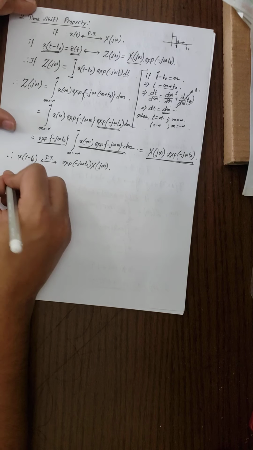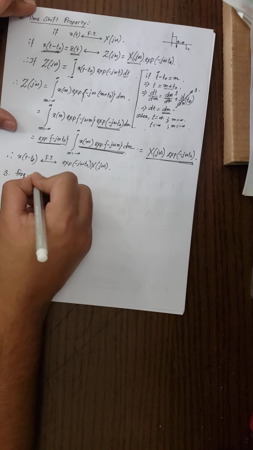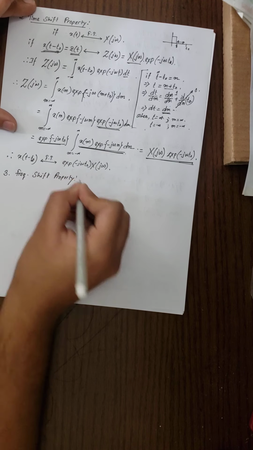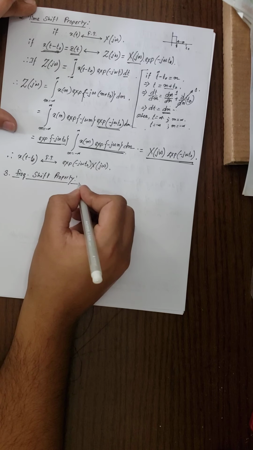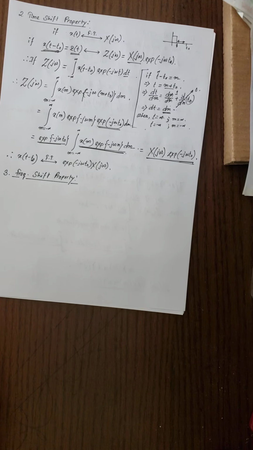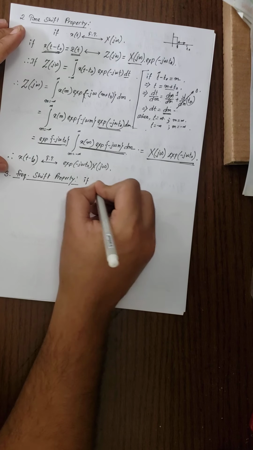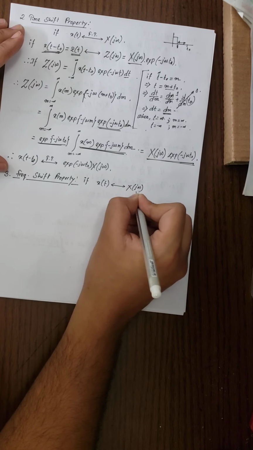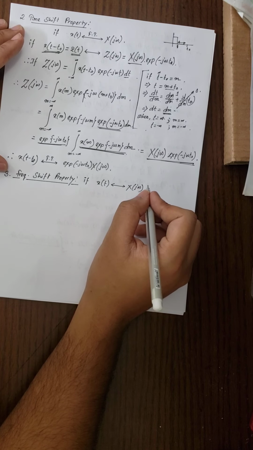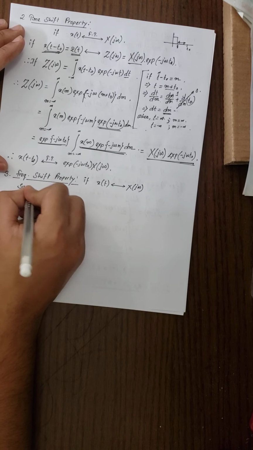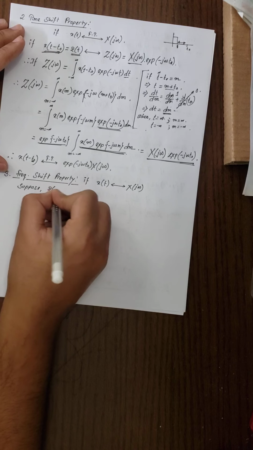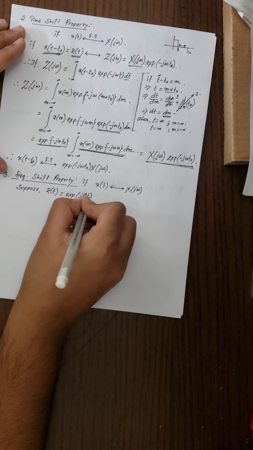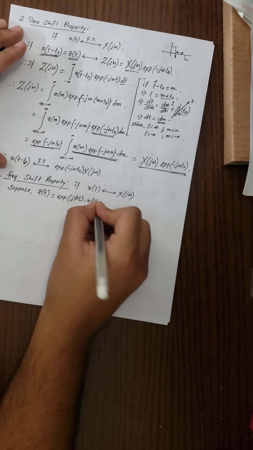Now moving on to the next property, which is the frequency shift property, quite analogous to the time shift property. Here, as before, if we consider x of t to have a Fourier transform of X of j omega, suppose z of t is another function equal to e to the power j beta t times x of t.